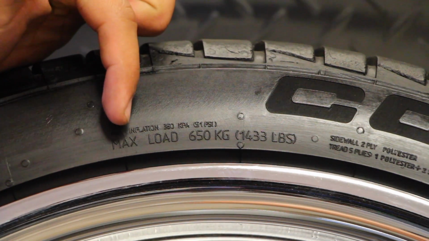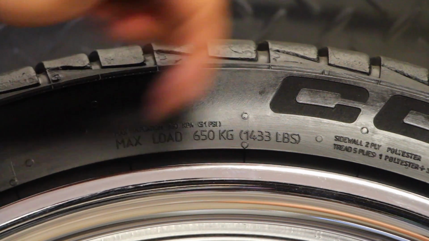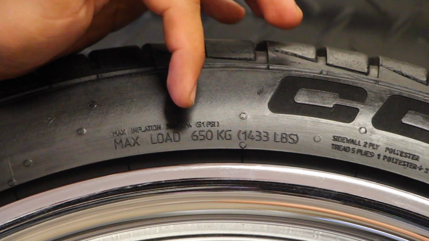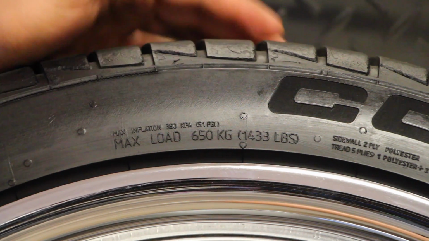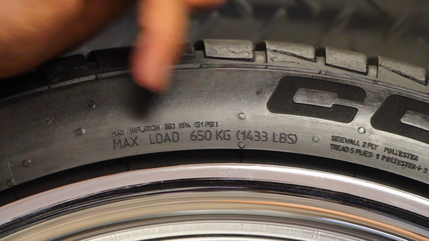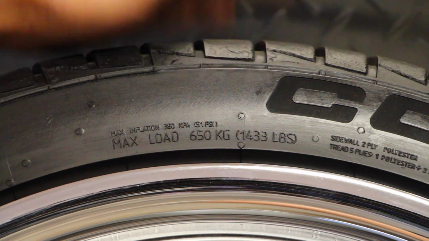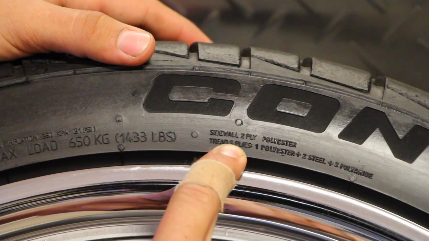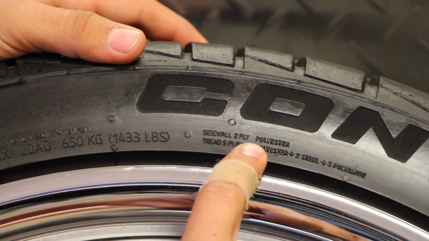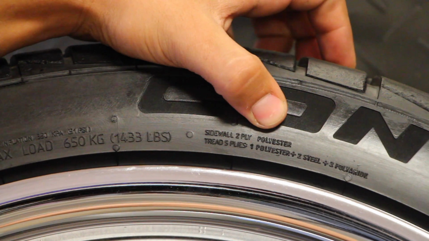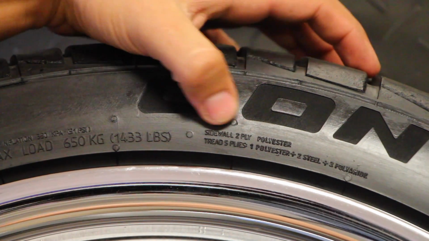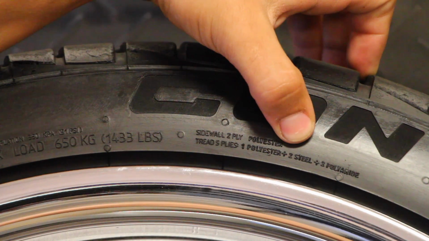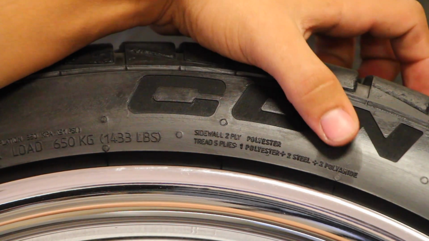Now last but not least, we have the max load right here. If you remember earlier, there was a marking found on the top of the tire regarding what the load index for the tire is. It's similar to this. The max load is 650 kilos per tire. Now if you move down a little bit more, you can see the construction of the tire. On the sidewall, it's a 2-ply polyester composition. And on the tread, we have 5 plies. We have 1 of them that's polyester, 2 that are steel, and 2 more that are polyamide.